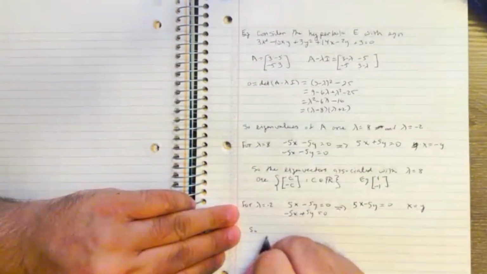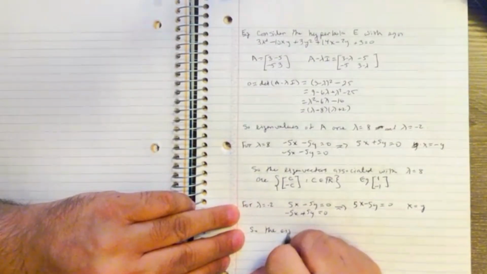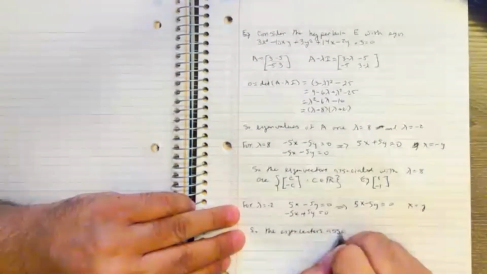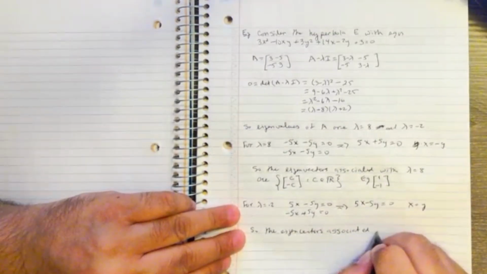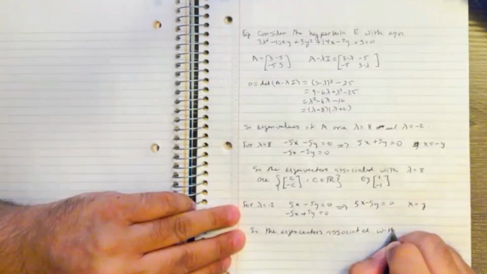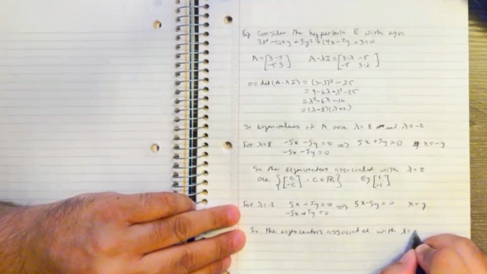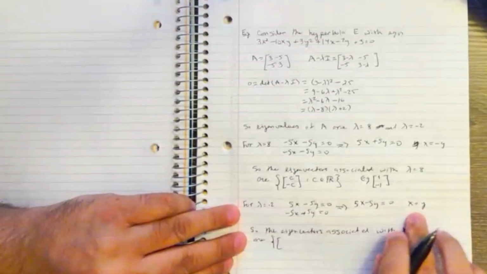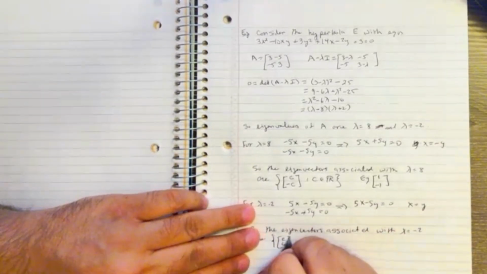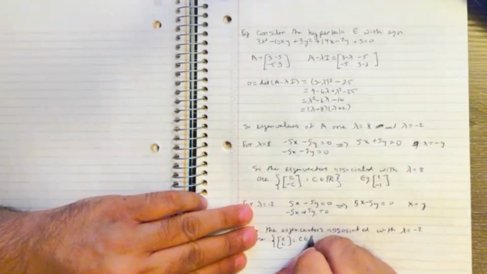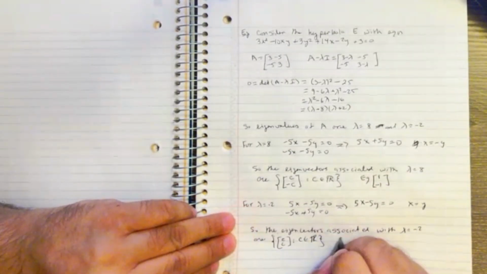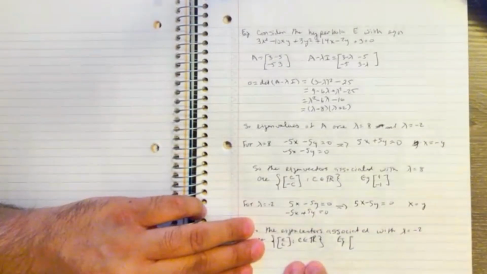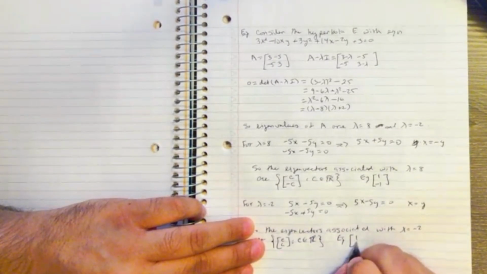So the eigenvectors associated with the eigenvalue negative 2 are all vectors of the form c, c, where c is any real number. And for example, a simple vector from this set is the vector 1, 1.